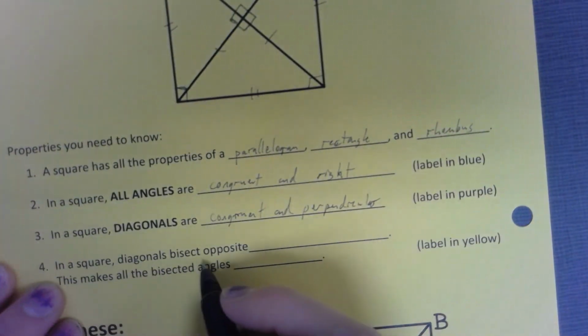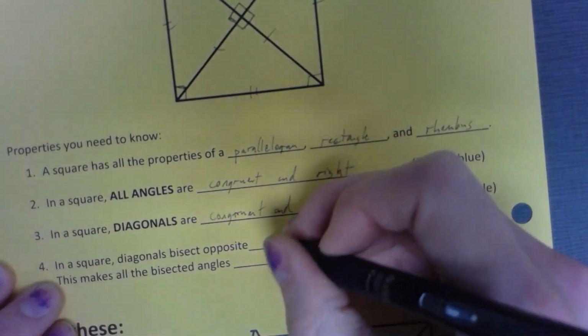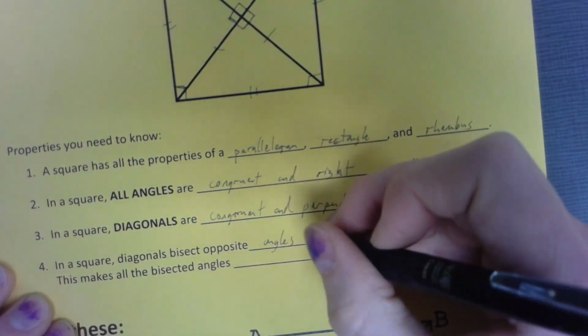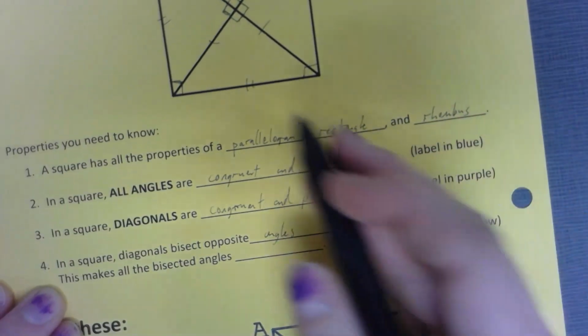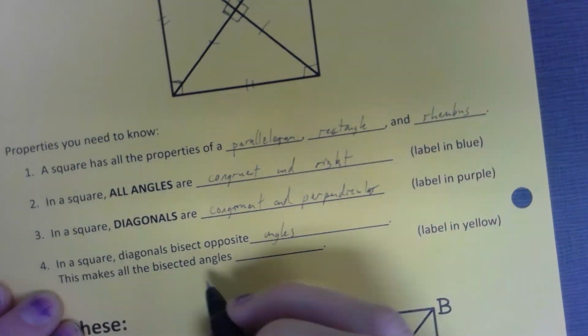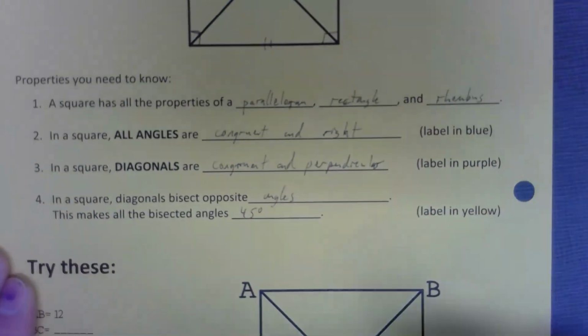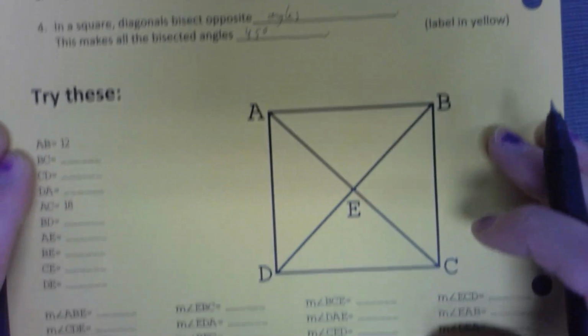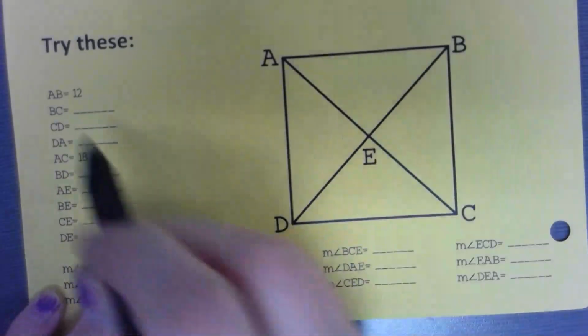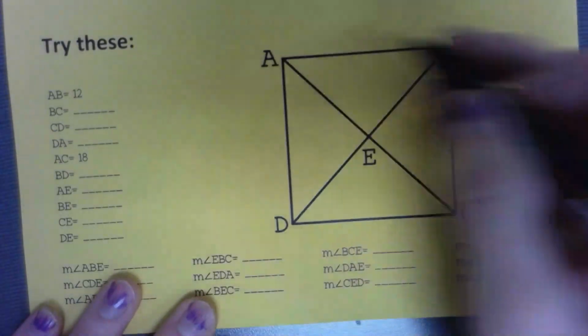In a square, the diagonals bisect the opposite angles, and they also bisect each other. So this makes all of the bisected angles 45 degrees. So in this picture here, we have AB is 12.